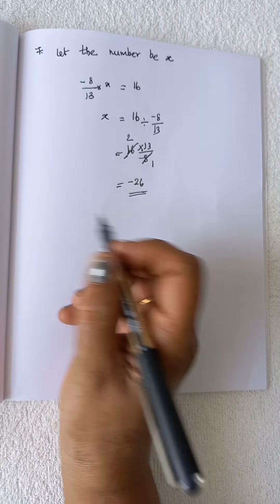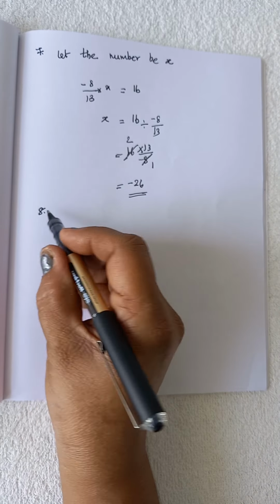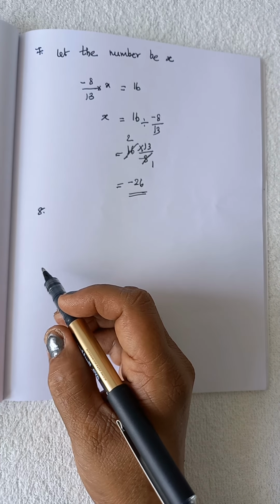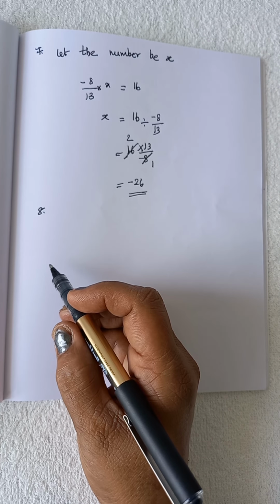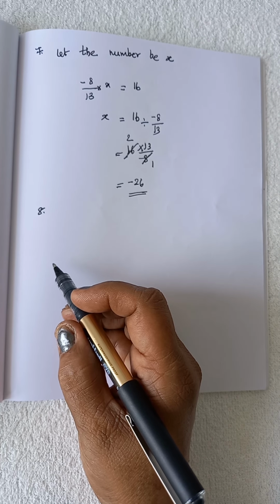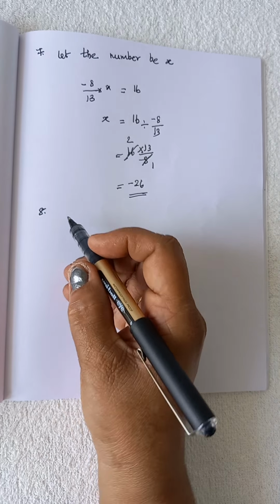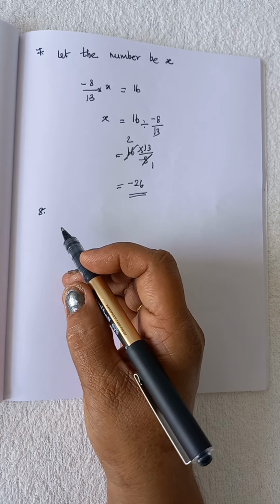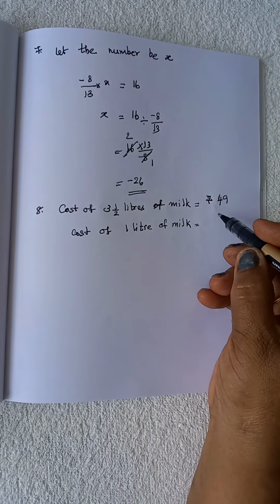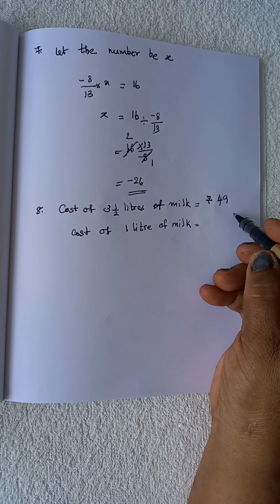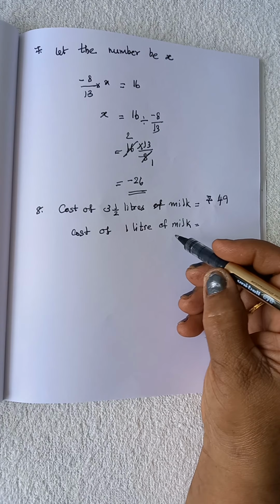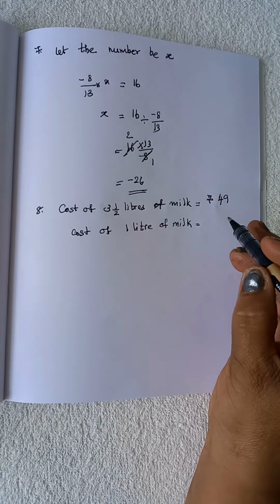Now the eighth question is, if 3.5 liters of milk costs rupees 49, find the cost of 1 liter of milk. So we can write the statement as, cost of 3.5 liters of milk is equal to rupees 49. Cost of 1 liter of milk, that we don't know, that we have to find out.